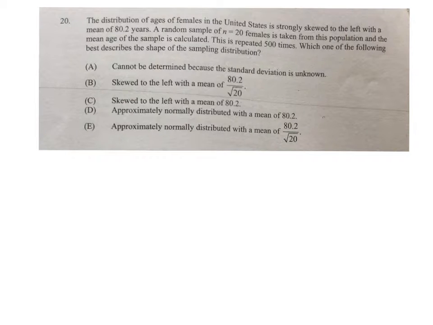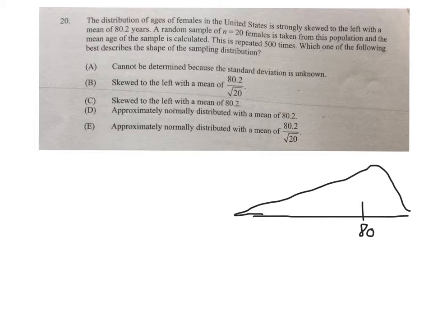Okay, this question kind of freaked me out a little bit because as I read, the distribution of ages of females in the United States is strongly skewed to the left with a mean of 82 years. So the average age of women in the United States is 82 years old. Kind of flipped out about that. Strongly skewed to the left. So it's got a long left tail like this. So maybe the middle is right here at 80. I don't know. Okay, I'm just going to keep going.